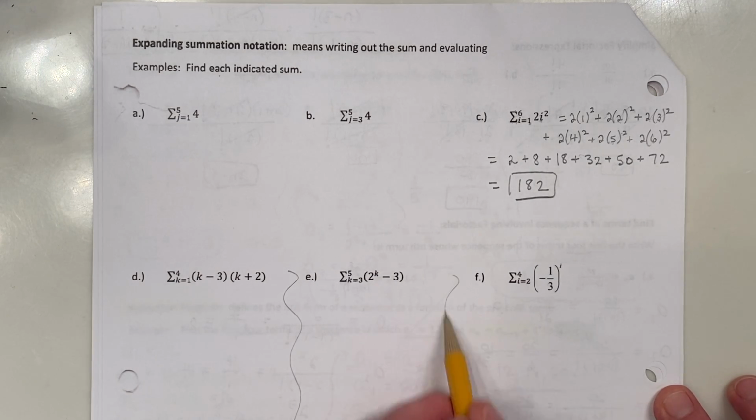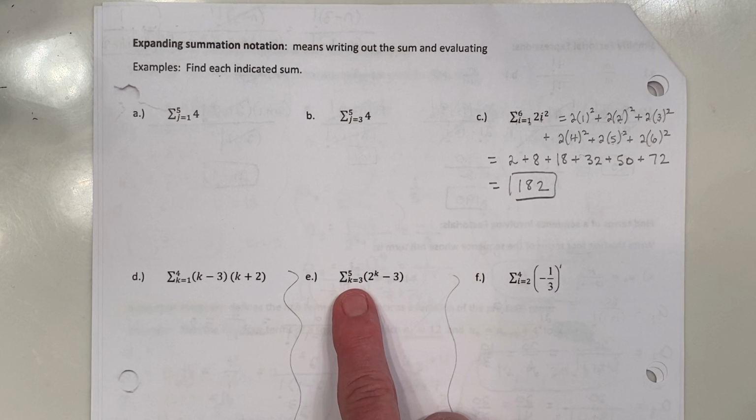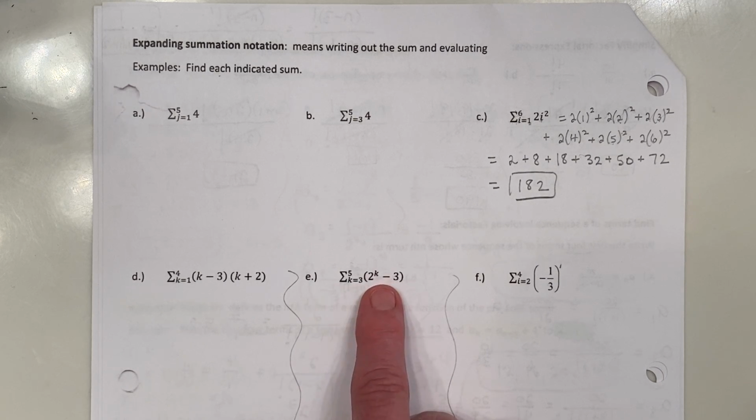I'll do this, and do this. Okay, now notice that your index of summation is not I, it's K. That's okay. It's just a different choice of variables here. And notice that your lower limit does not have to be 1, as mentioned before.